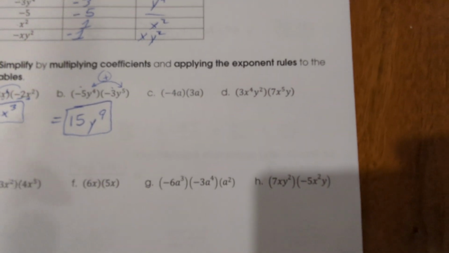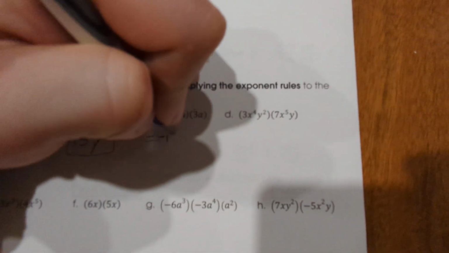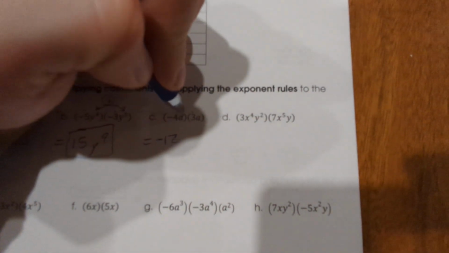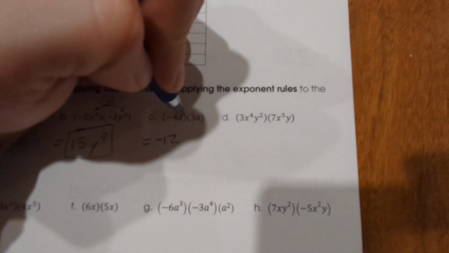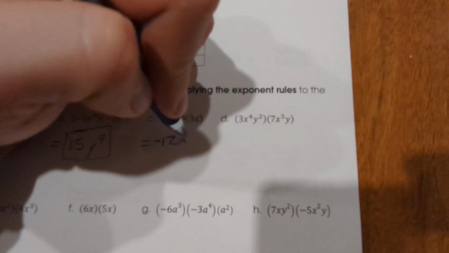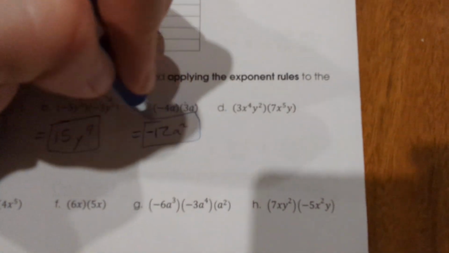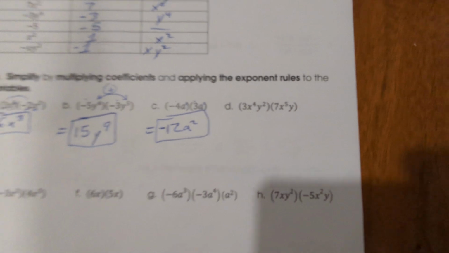Okay. Next one, again, numbers in front. We have -4 times 3. We just multiply those together to get -12. And then we have a times a, which if you picture these both have a 1, you're doing 1 plus 1, which is 2. So it's a squared, or a to the power of 2. And that is the answer to that one.